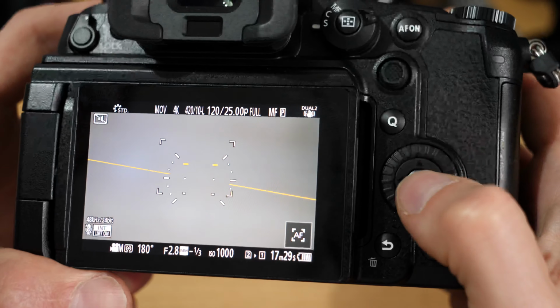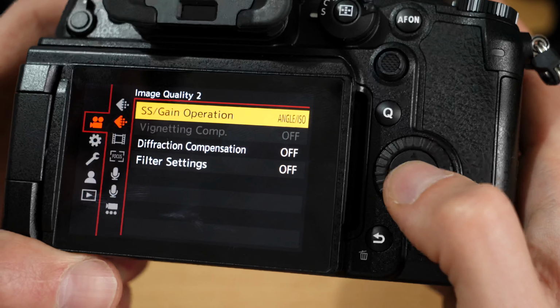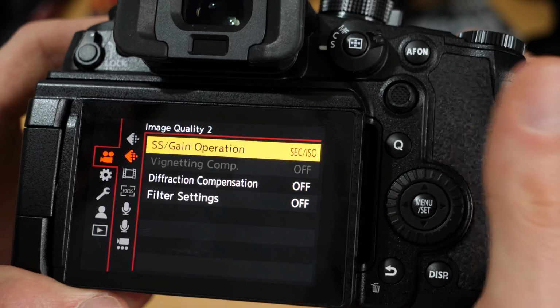So it's something you can just jump in and try. It doesn't take very long to do, so you can go in, and if it's not working for you, you can always just set it back to sec ISO.